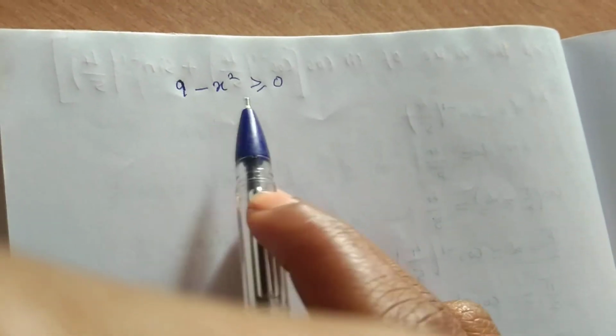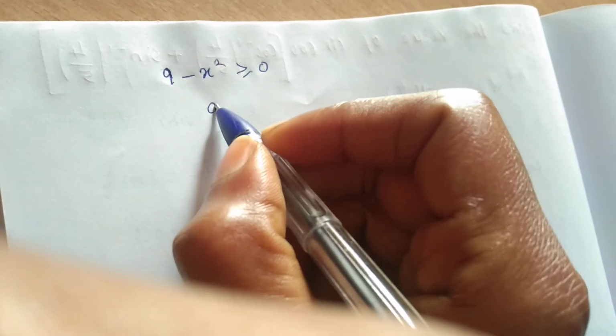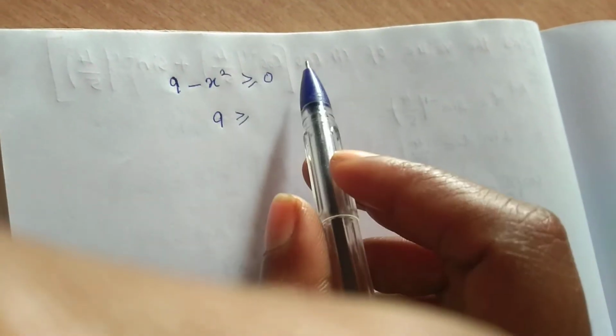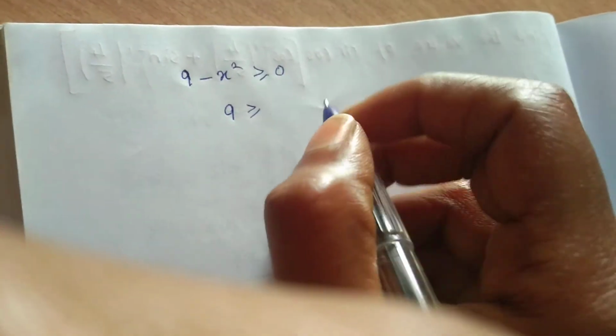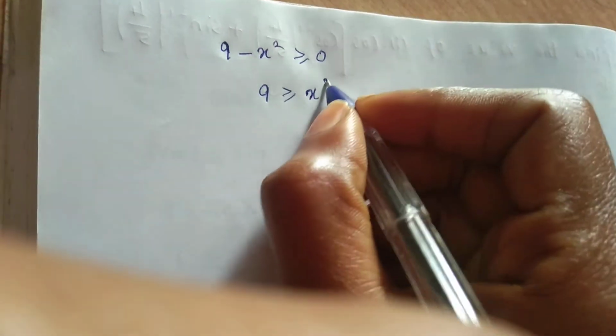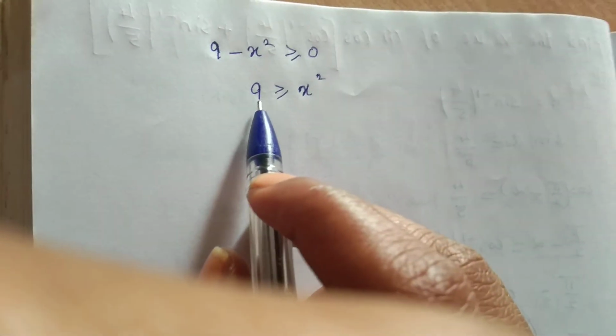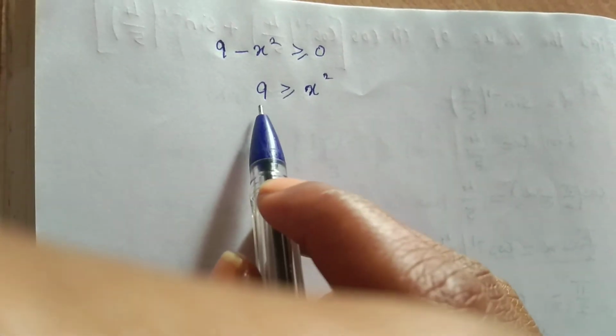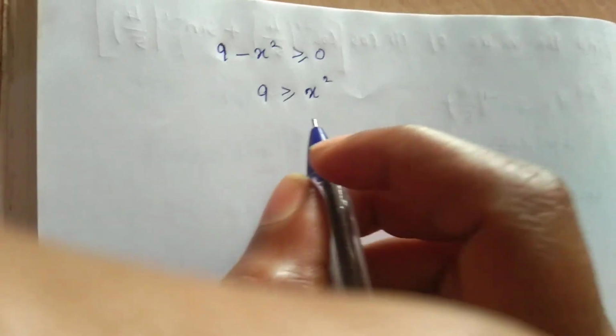So now we write 9 minus x square greater than or equal to 0. We want the answer in x. So 9 is greater than or equal to x square, taking minus x square to the right-hand side.